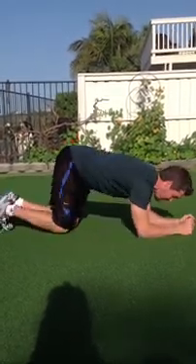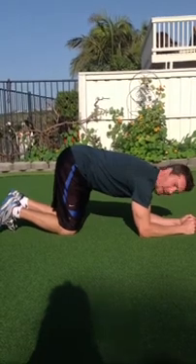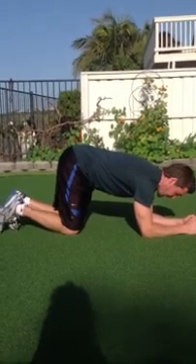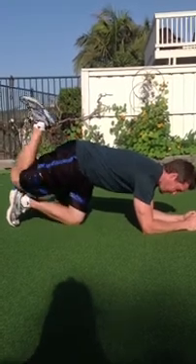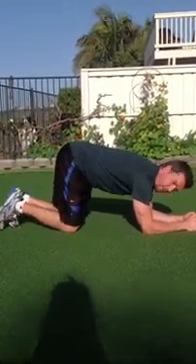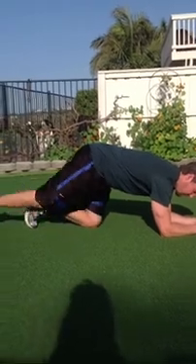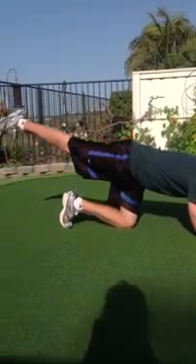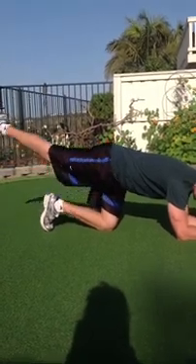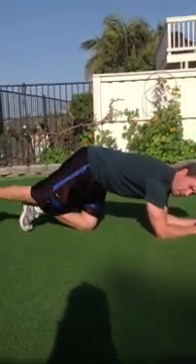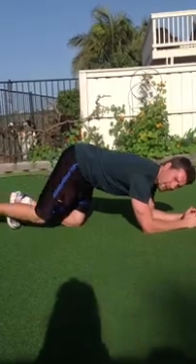Number 3, you're on your hands and knees, and you extend your hip out with your knee bent. Number 4, you straighten your knee, and you perform the same exercise, extending the hip up, parallel with the trunk, and making sure not to arch your back.